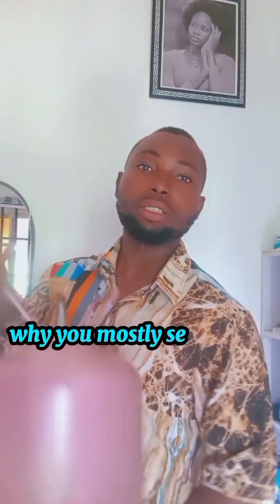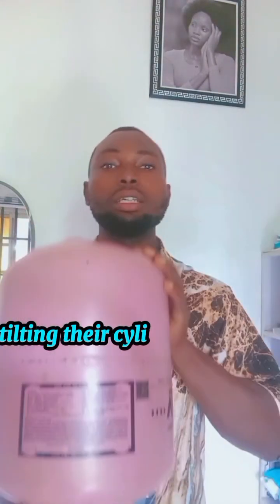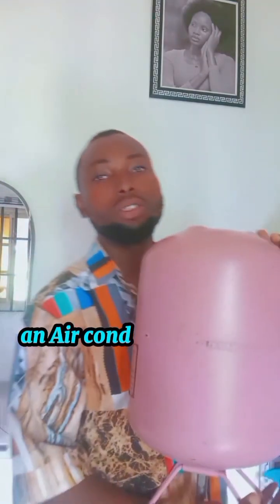This is Joseph Tech. I want to use this medium to explain why you mostly see most technicians tilting their cylinder upside down to fuel an air conditioner or a refrigerator. Why must we tilt a cylinder upside down to fuel an air conditioner or a refrigerator? This is one of the reasons why we have to do that.